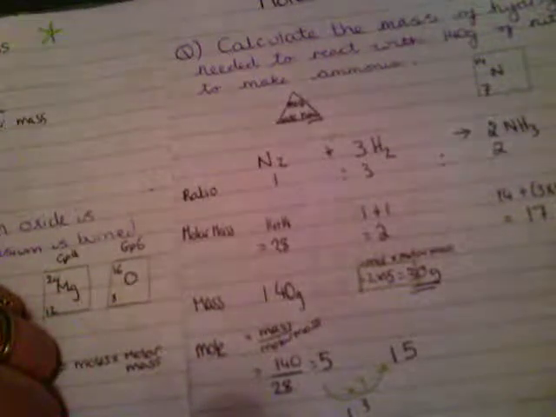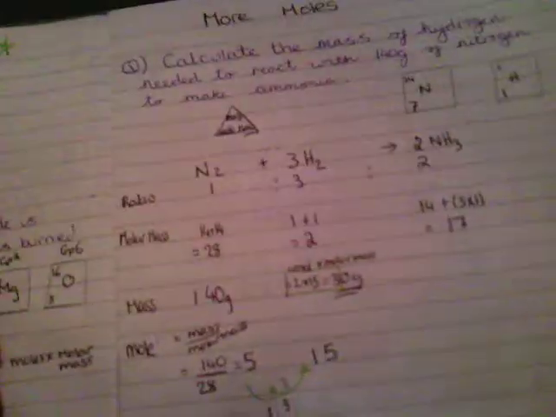Now, we did this with the nitrogen and hydrogen, but let's be completist. Let's have a look at the ammonia. So it reacts in a 1 to 2 ratio. So I'm going to do 5 times 2, so that gives me 10 moles of ammonia. Work out the mass. Now we can make a prediction before we do the calculation.